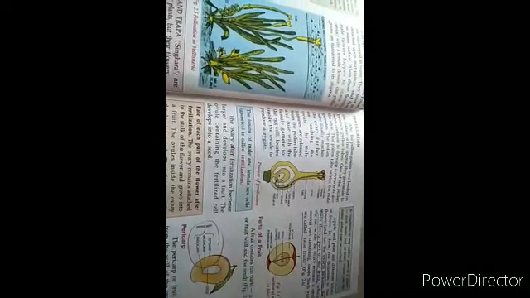I hope it is clear. Today we have studied about pollination, types of pollination, agents of pollination and fertilization.